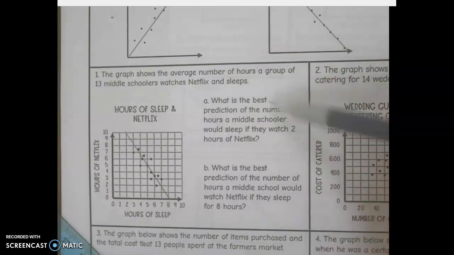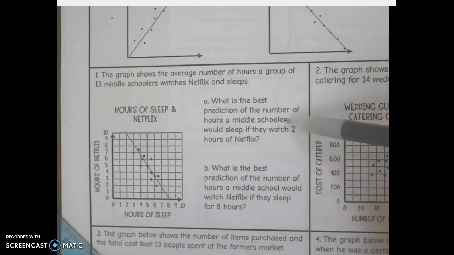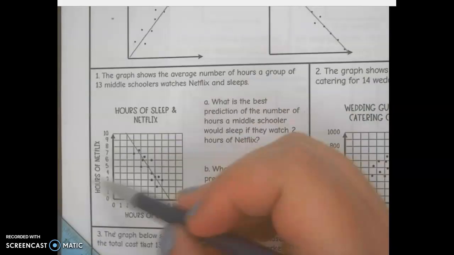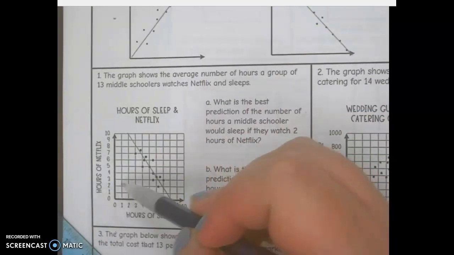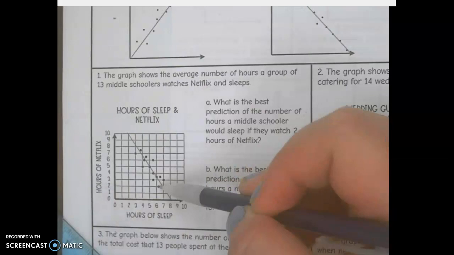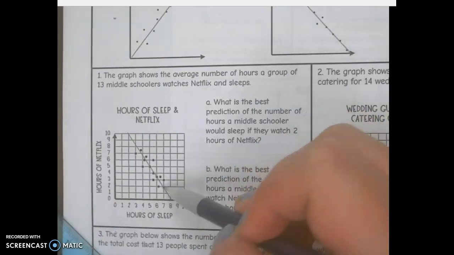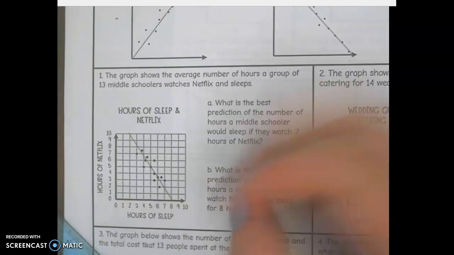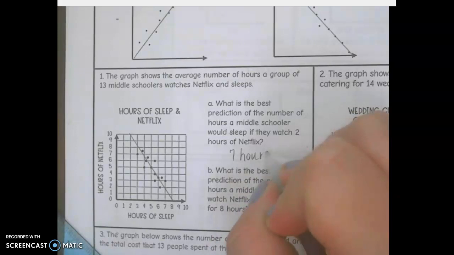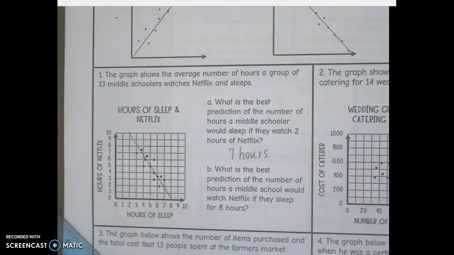What is the best prediction of the number of hours a middle schooler could sleep if they watched 2 hours of Netflix? So here's 2 hours of Netflix. I'm going to come over. I'm not going to look at my point. There is a point there. But I'm looking at my line, making a prediction. And it looks like it's about 7 hours of sleep. Now, yours might be slightly off. That's okay.